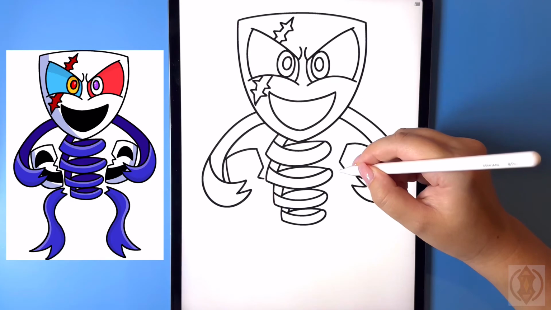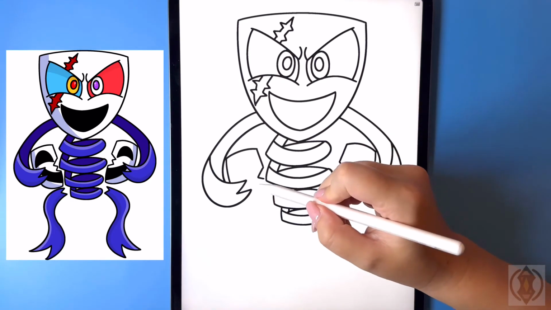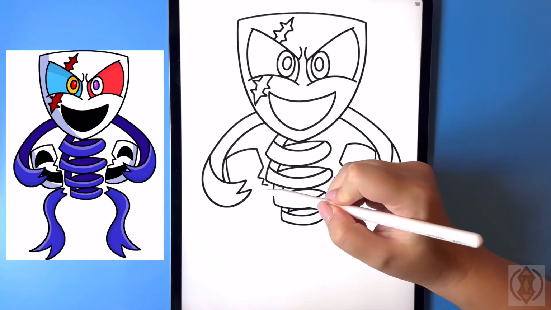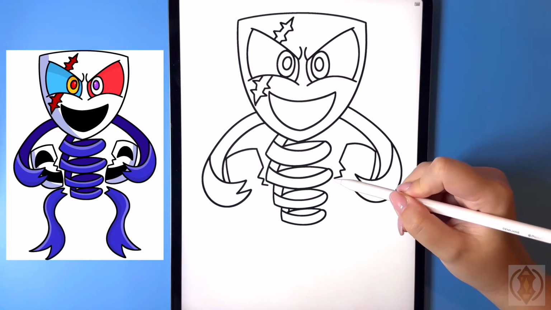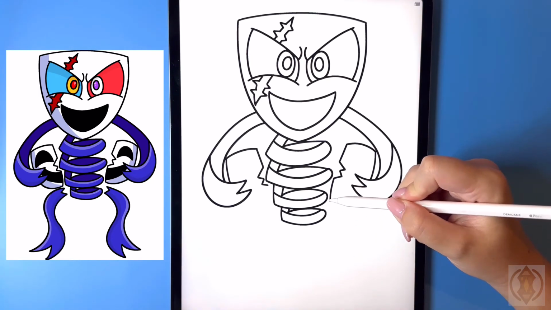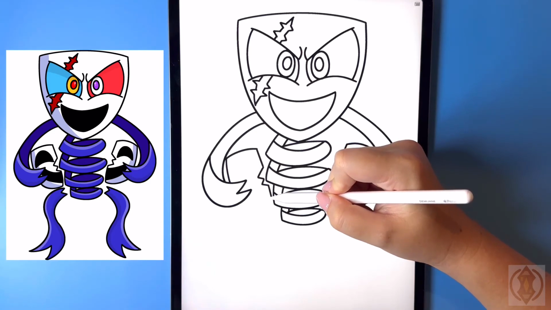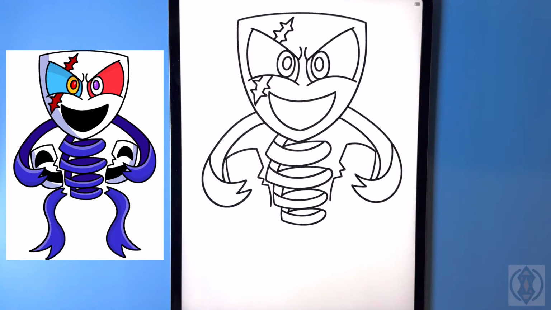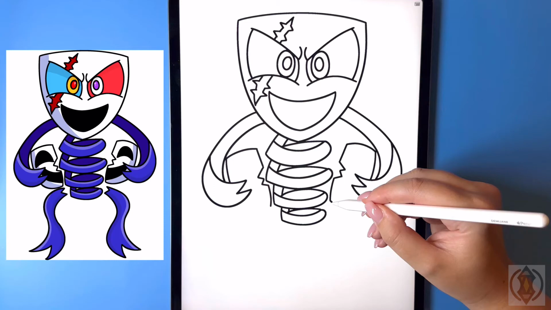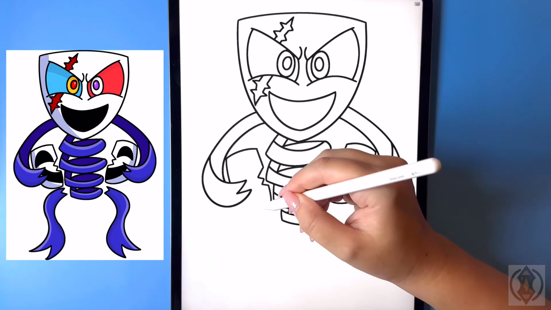Dropping down again from that point, let's replicate that. And now from here on the point, we're going to draw a curved diagonal line that comes down towards the bottom. And then from that corner, we're just going to curve this line around and then back up.